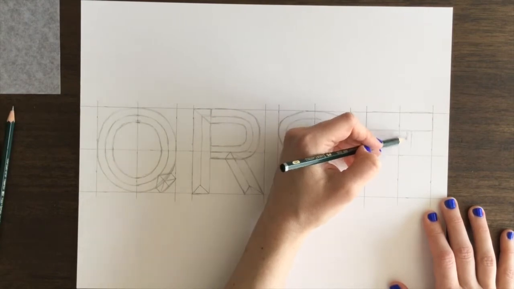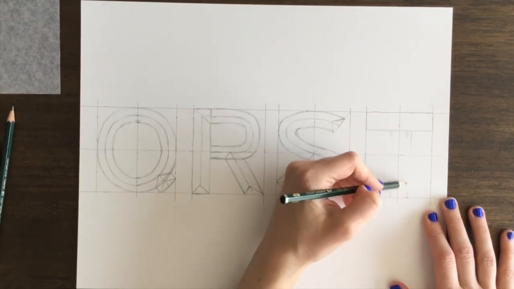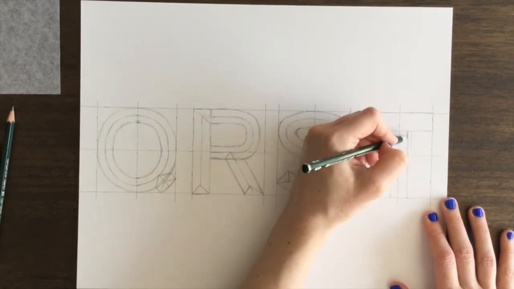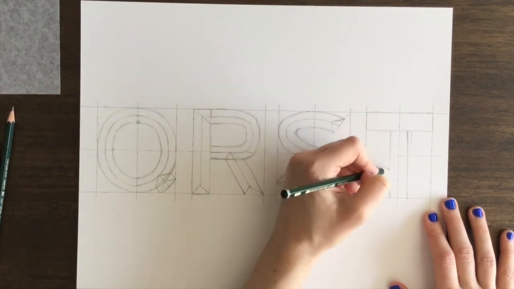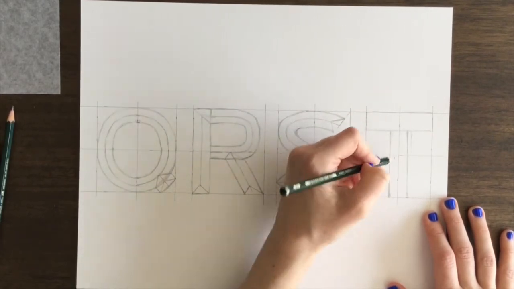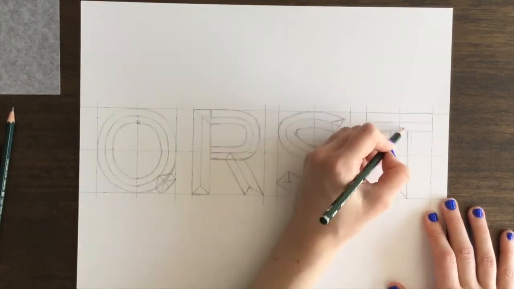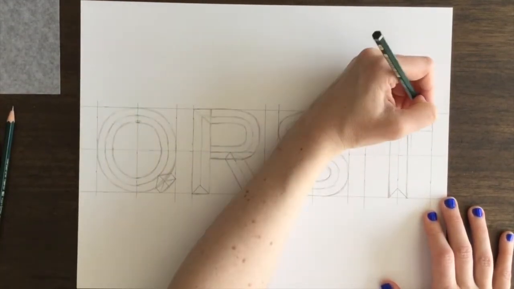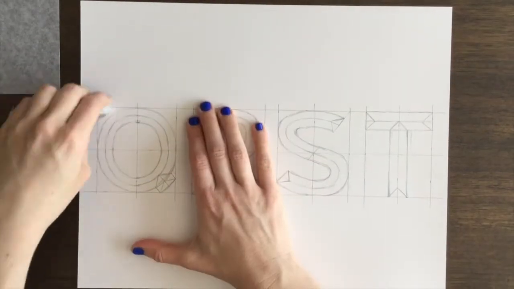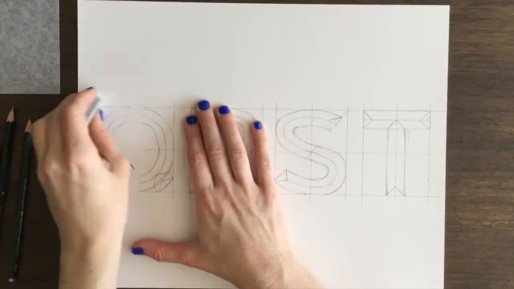So you have to just use them as reference and then kind of make it up as you go along, which is what is so amazing about drawing, is that at any moment you can take it and make it your own. Everything is unique to what you want.